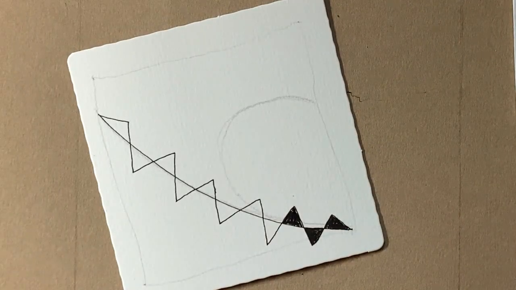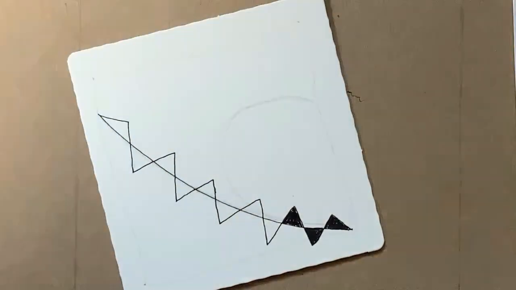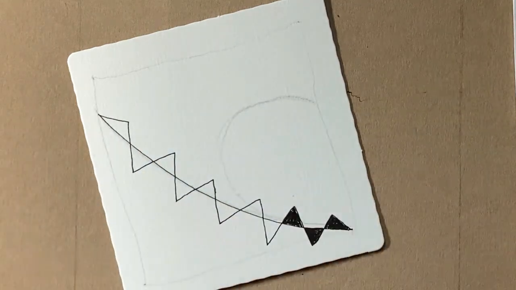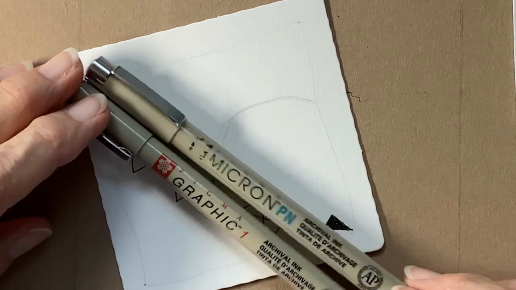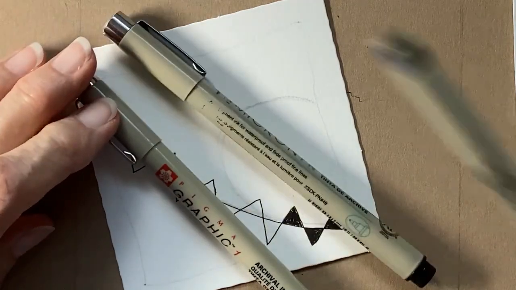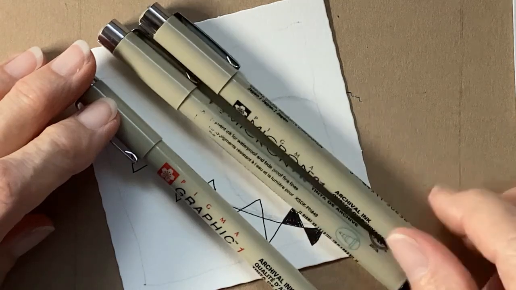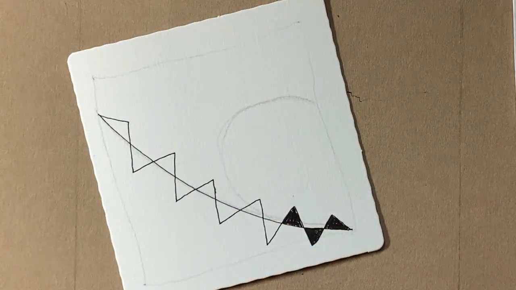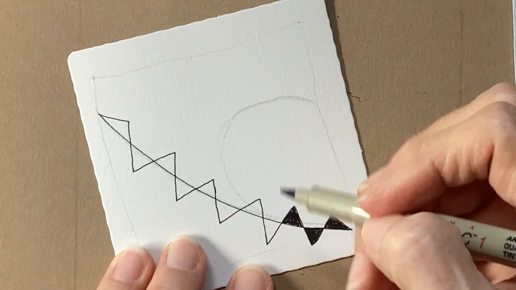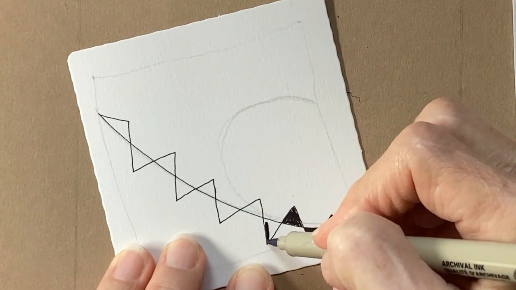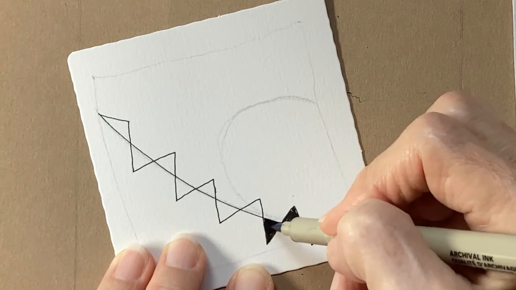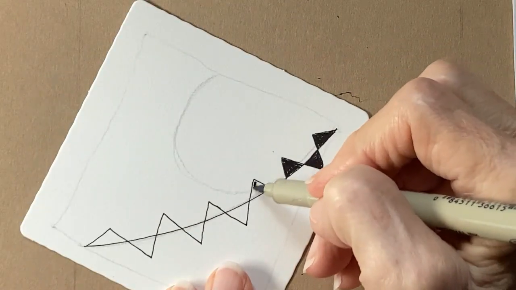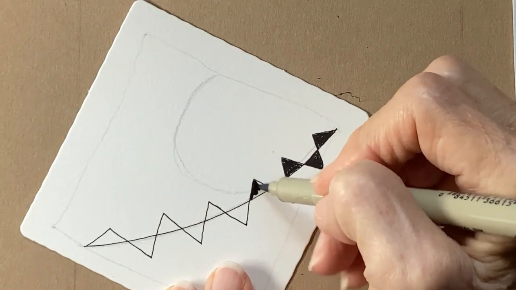Okay, since that one's giving me trouble, I am going to switch to my graphic one. So these are my 3 favorite pens: a graphic one, a PN, which is plastic nib, and a Micron 01, which is a finer tip. But when I'm filling something in like that, normally the PN would be fine, but again, mine's not doing so well. Turn your tile to keep your hand comfortable.